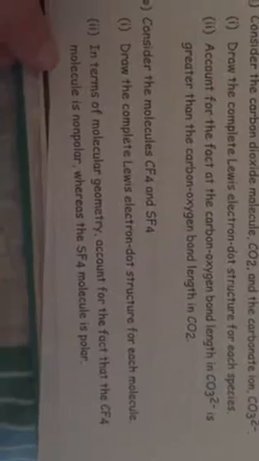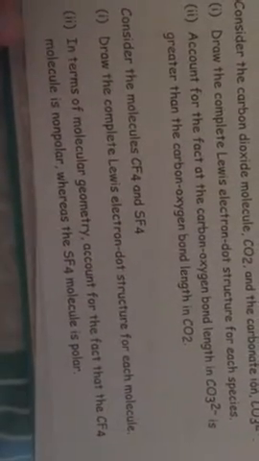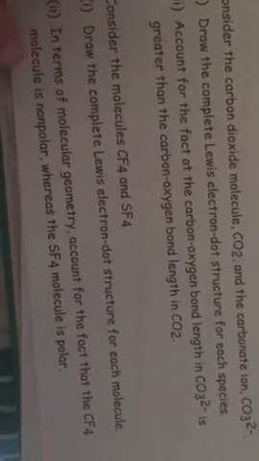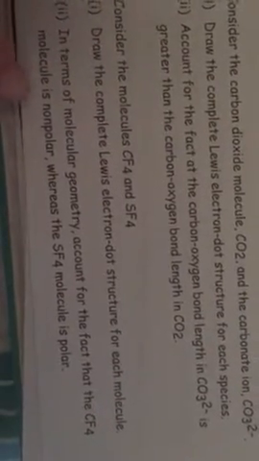it different. Okay. And then part B II says, in terms of molecular geometry, account for the fact that the CF4 molecule is nonpolar, whereas the SF4 molecule is polar. Okay.